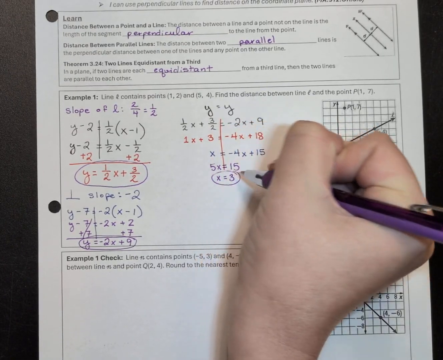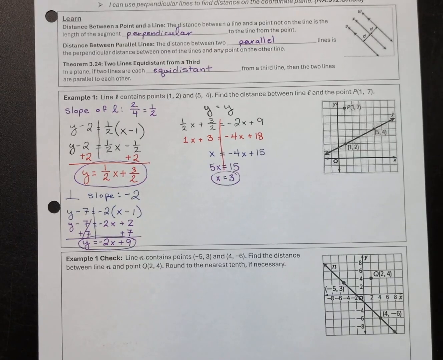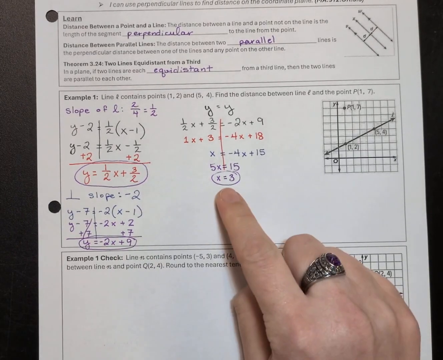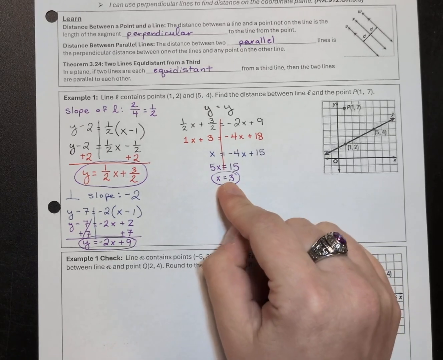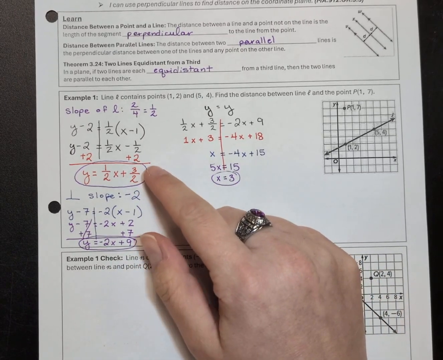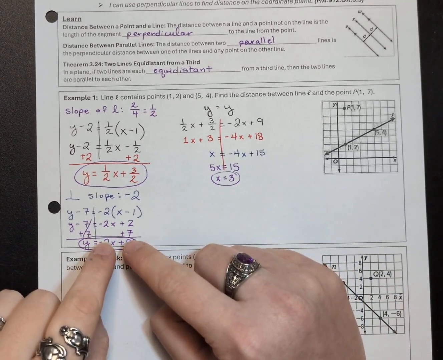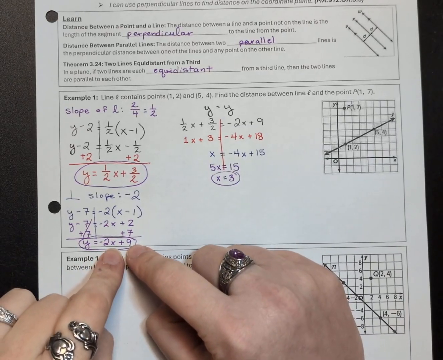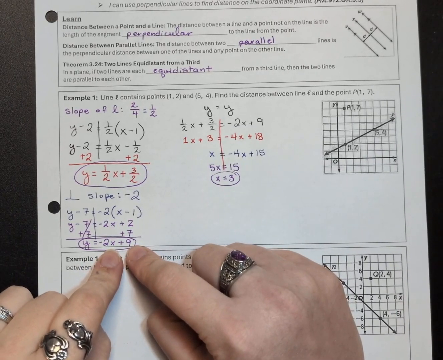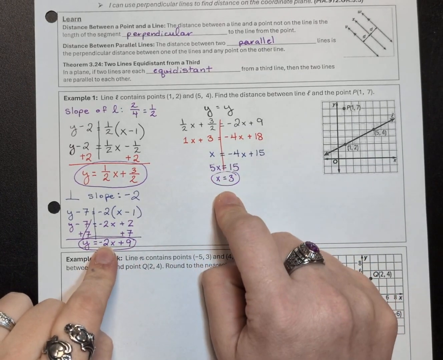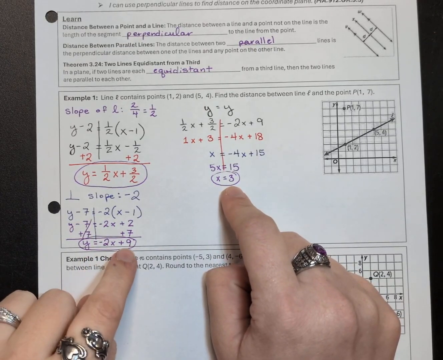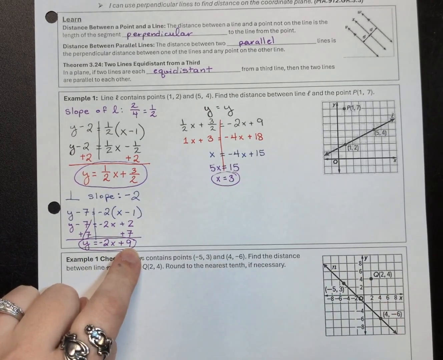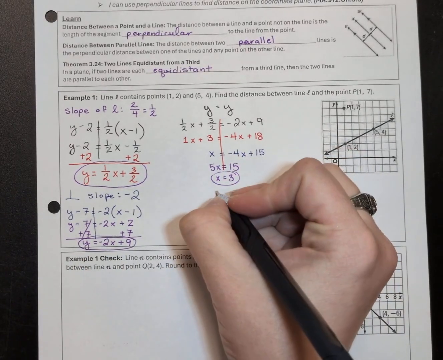3. Okay, now we're not done yet. We found x. What do we still gotta find? Y. So pick which equation you like. I would do the bottom one because it doesn't have fractions. So what is -2 times 3? -6 plus 9? 3. There you go. So we know our y is going to equal 3.